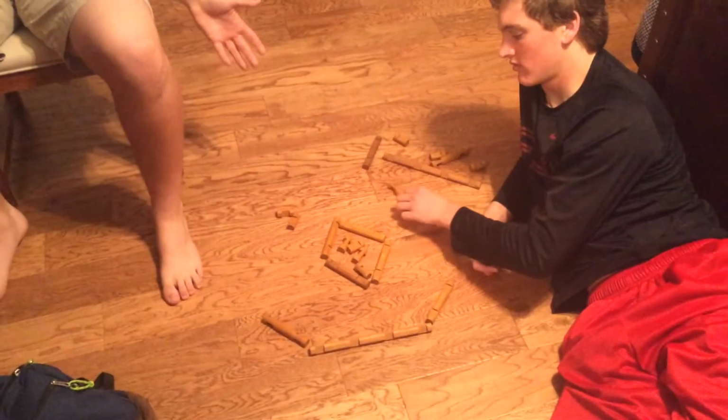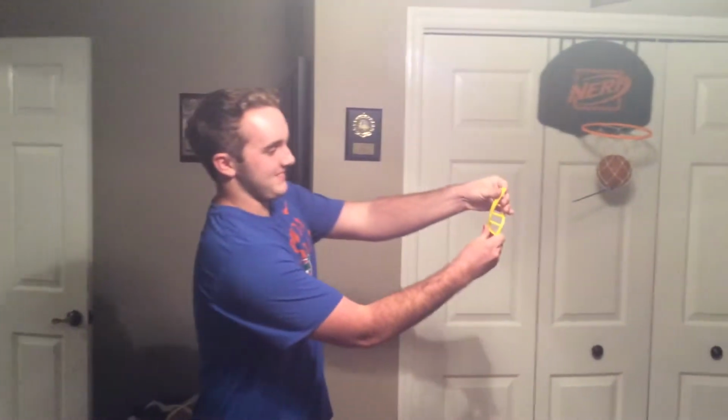Nucleic acids, the building blocks of life. Just as these Lincoln Logs are the building blocks of Dalton's wonderful creation, nucleic acids are the building blocks of God's wonderful creation, we humans. DNA and RNA come in the shape of a twisted ladder, such as this.